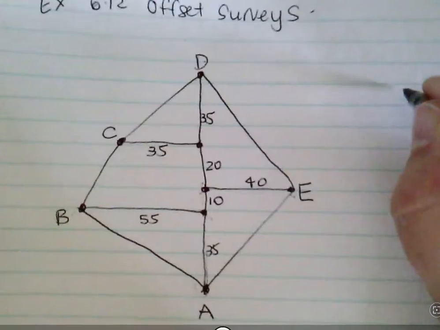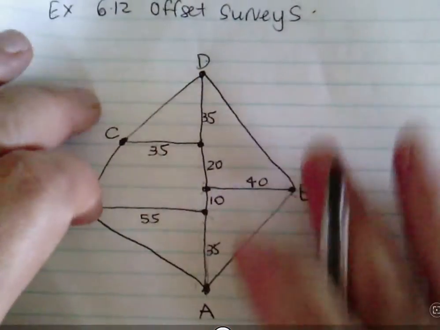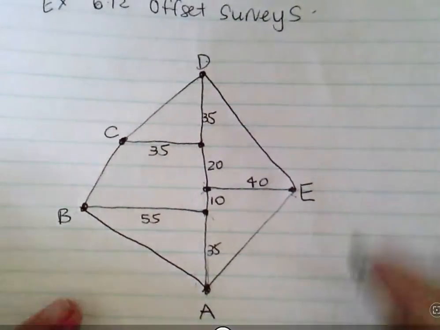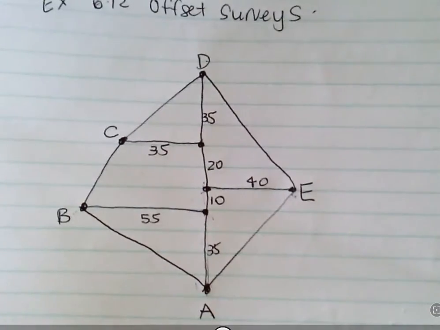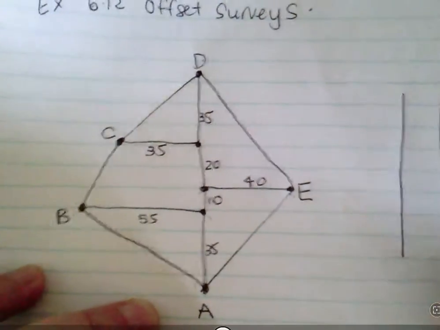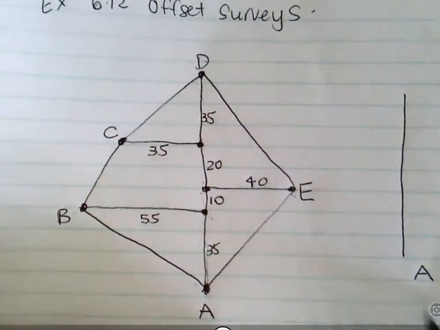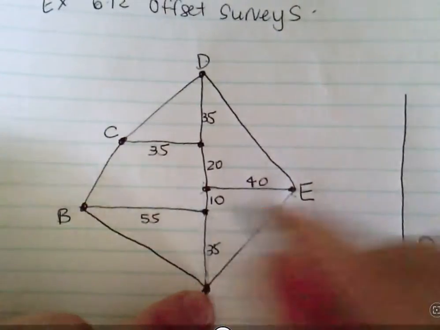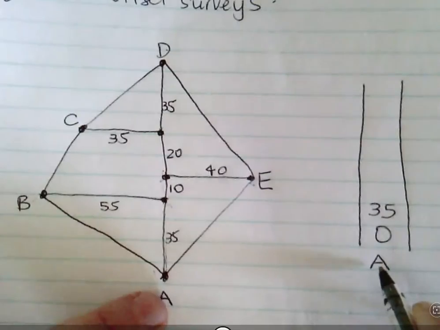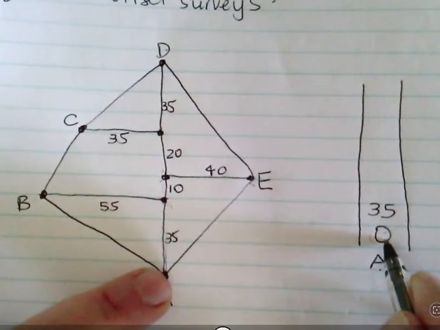Now this is how you draw it. That is the proper survey, but he doesn't draw that on his page. That's not what the surveyor draws. He hasn't got time to do that on the field. This is what he does. He draws this. He goes, I'm starting at A. That's position 0. I walk 35 metres. From point A, you always put 0 because that's the starting point.